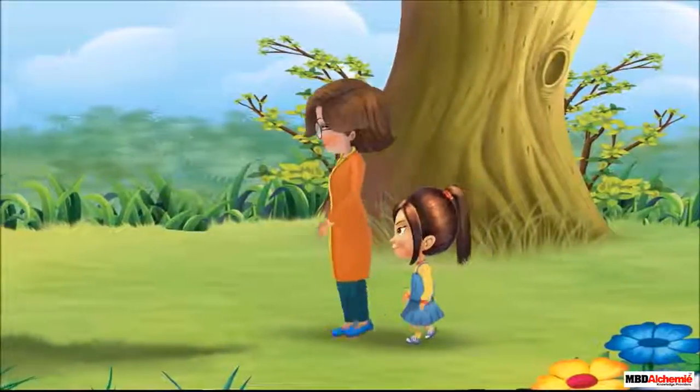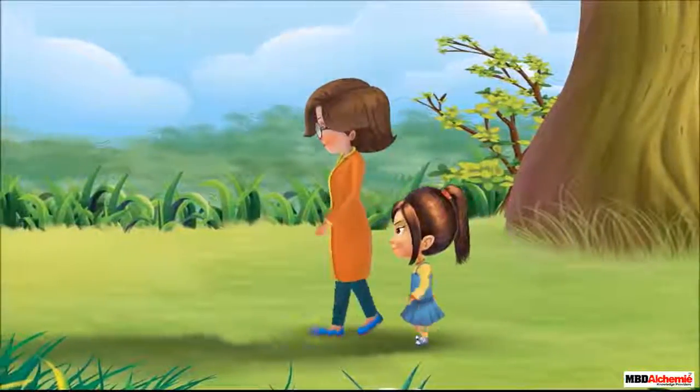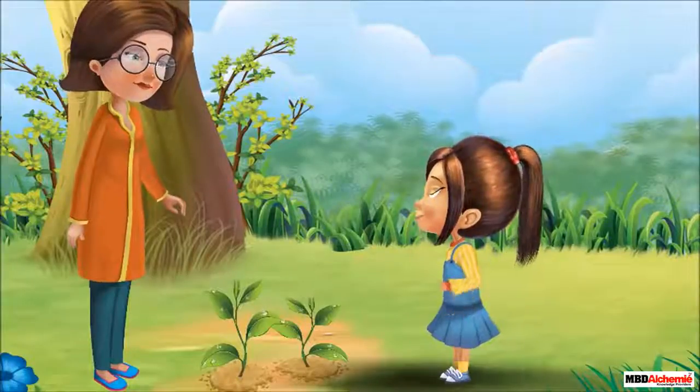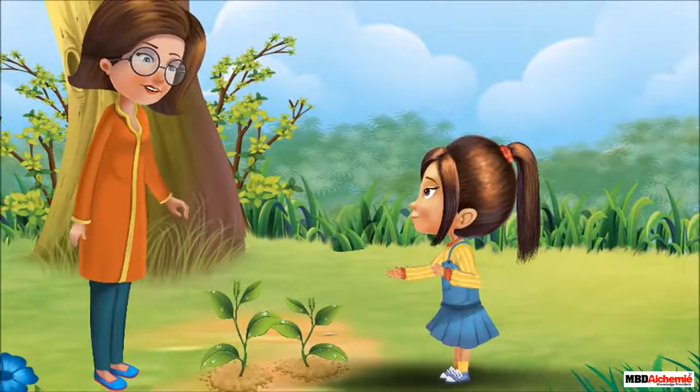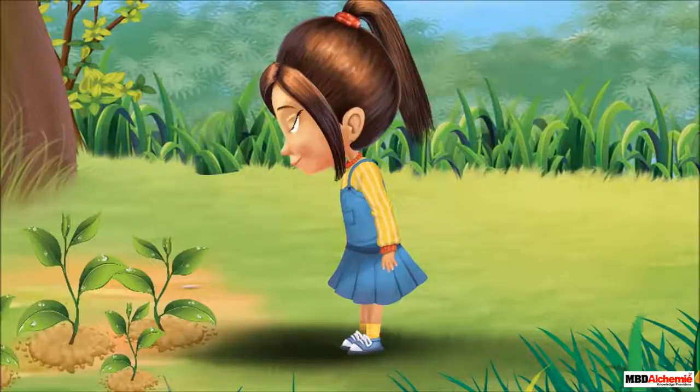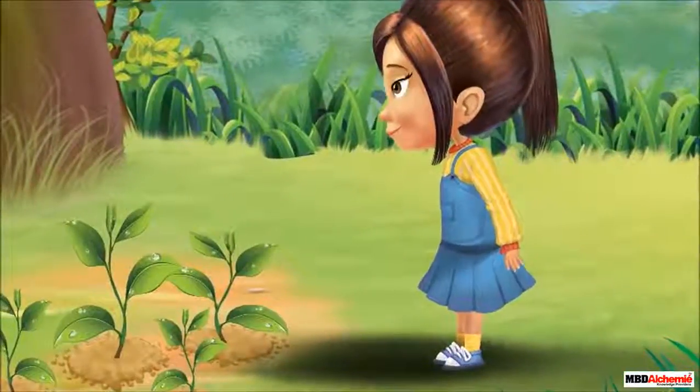It's evening time and Alicia has come to a garden with her mother. Let's go and join them. This garden is so beautiful. I love these small mango plants around. Alicia is all happy and excited to see so many baby plants around.